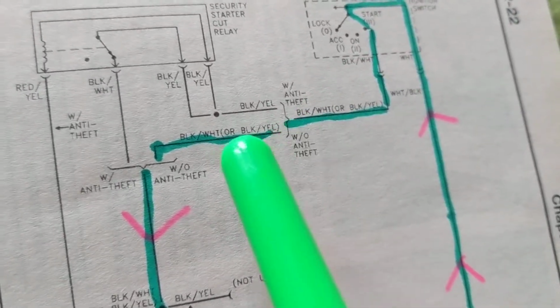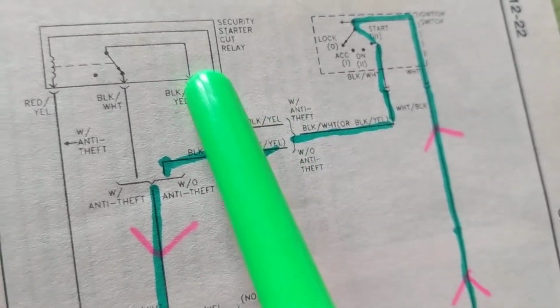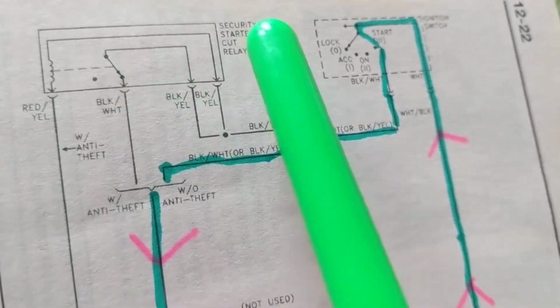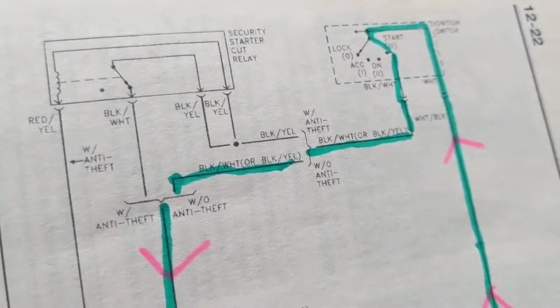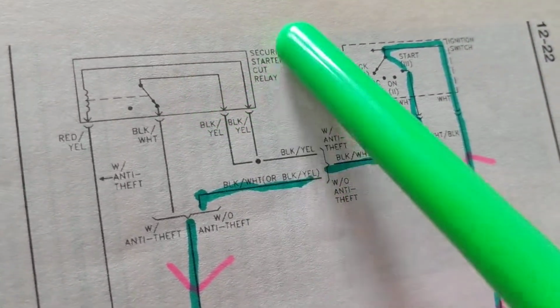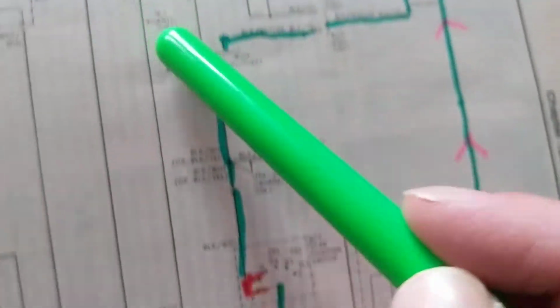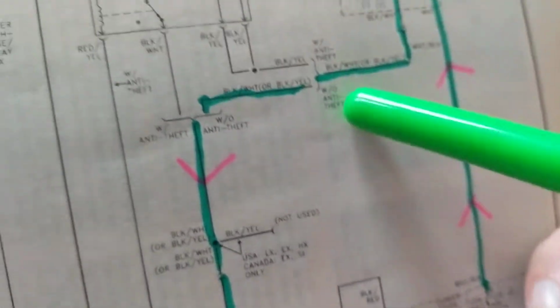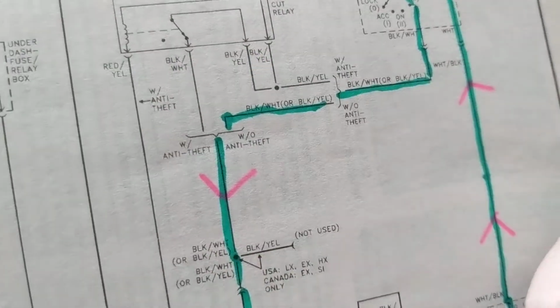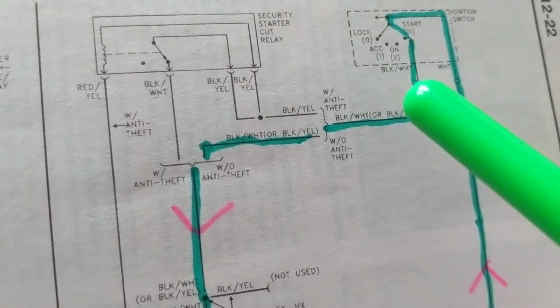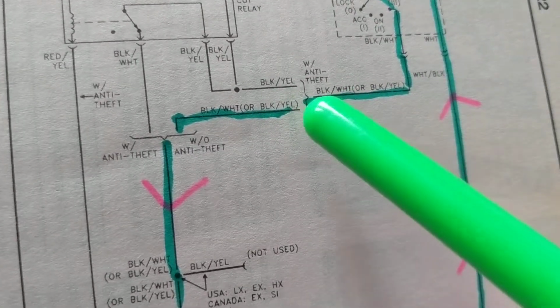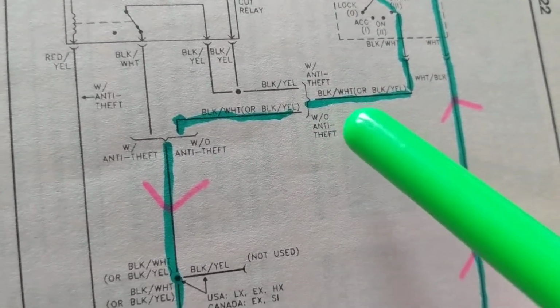If we were following the one with anti-theft, we would go up here, through a relay. As you can see why, because this is the security starter cut relay. The other side of it goes through a security control unit, like an anti-theft that I made a video about. Same idea, same principle. So, going back again, we're following the one that does not have anti-theft.